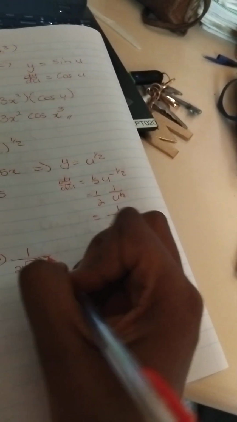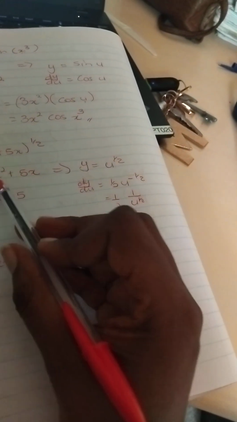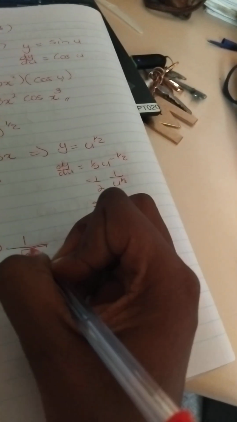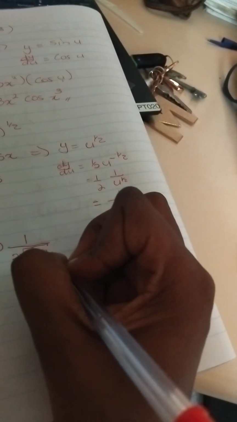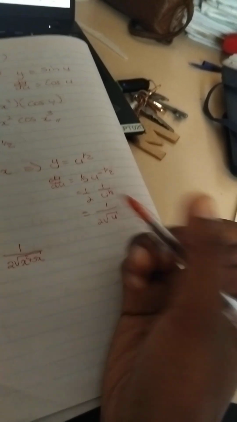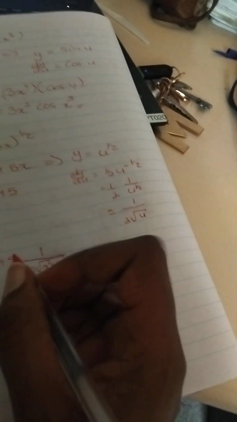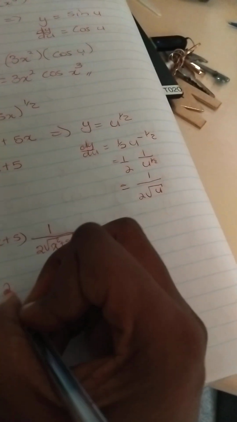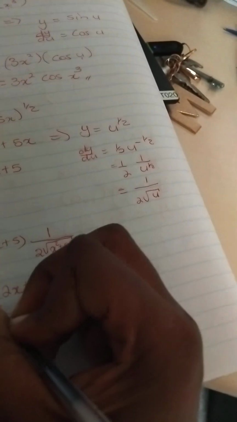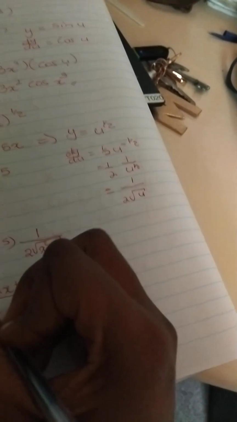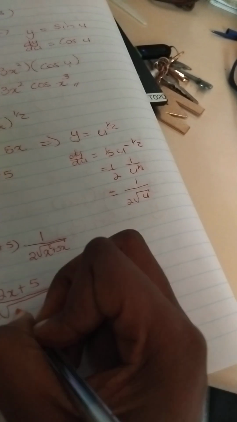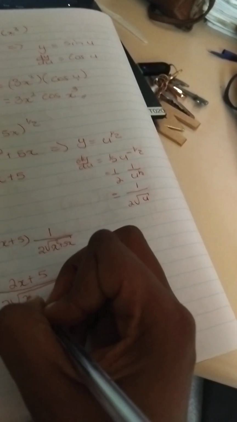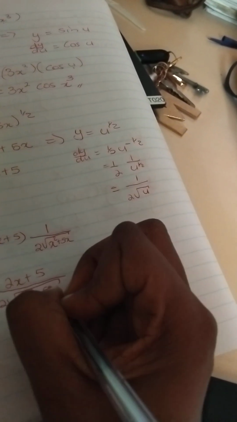Now I'm going to write u in terms of x, x squared plus 5x. Right. And now this works out to be 2x plus 5 over 2 square root of x squared plus 5x.